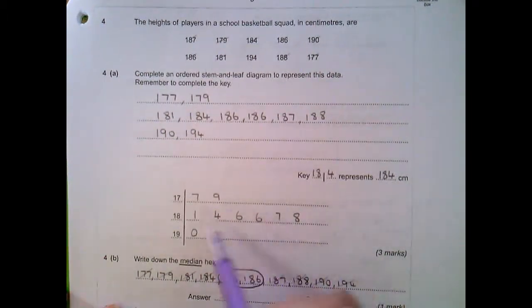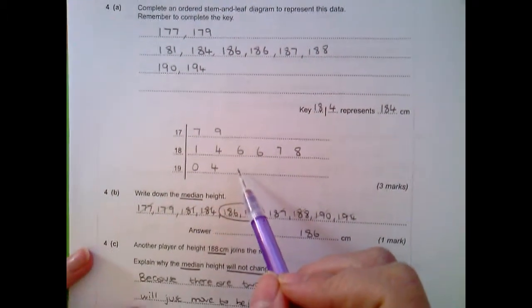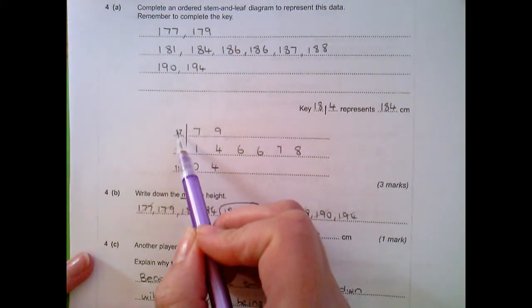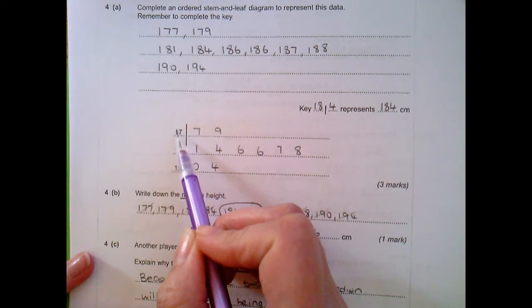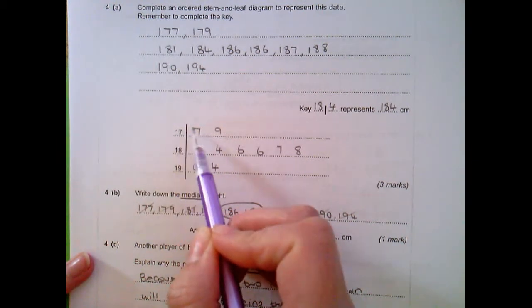Then you have to actually put this in the stem and leaf diagram. So the numbers in the 170s go in here, and the 1 and the 7's there. So that 7 means 177.